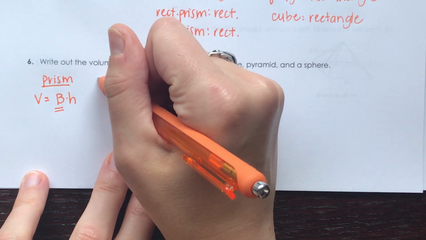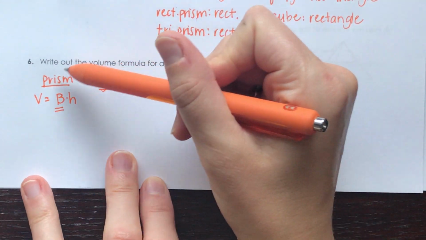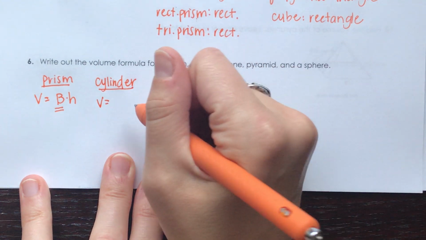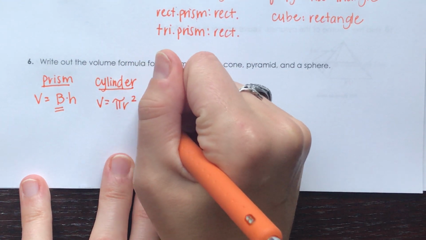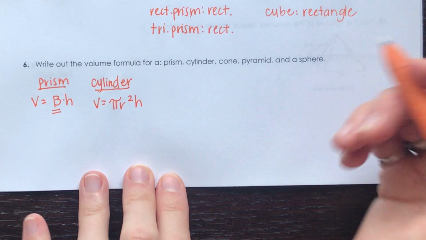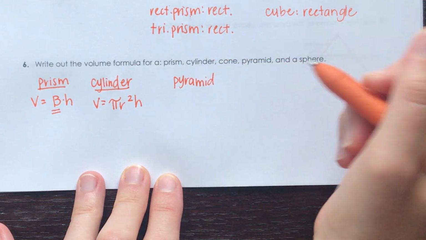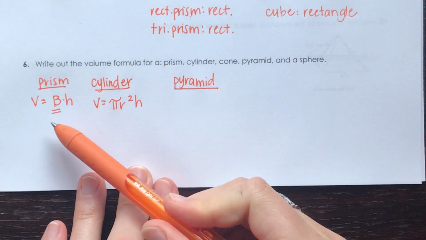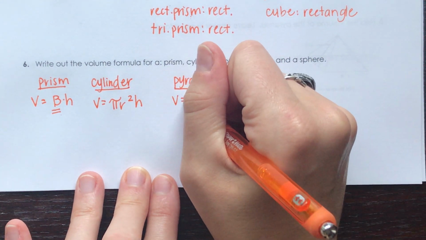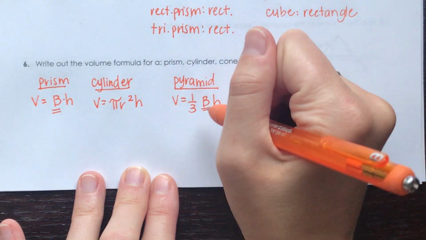A cylinder is a type of prism. So cylinder is volume equals pi r squared times h, your height. A pyramid is similar to the prism, except I take this and I take 1/3 of it. So it's volume equals 1/3 area of the base times the height.